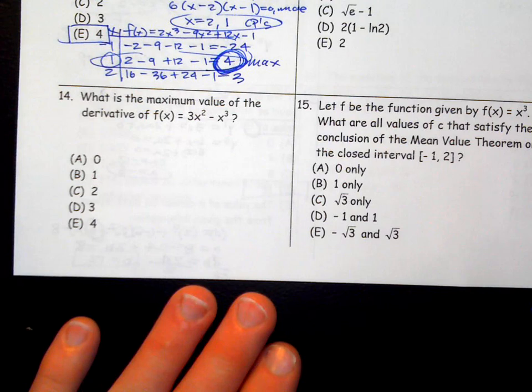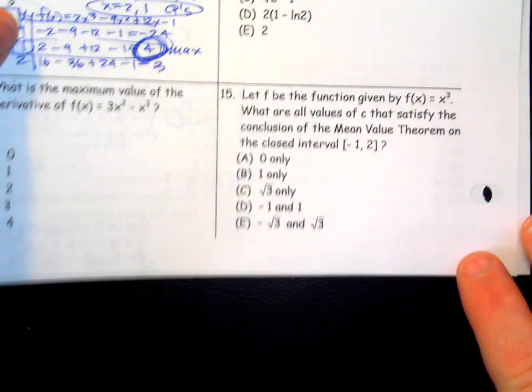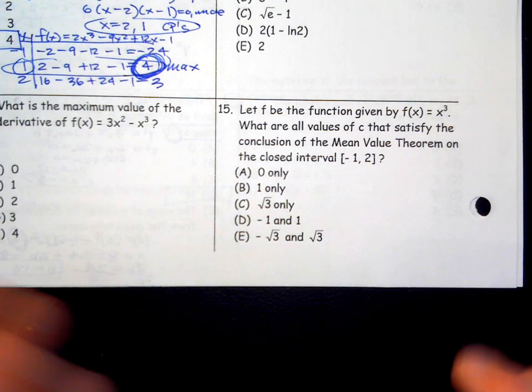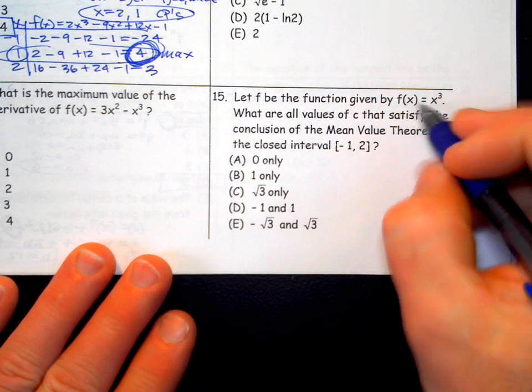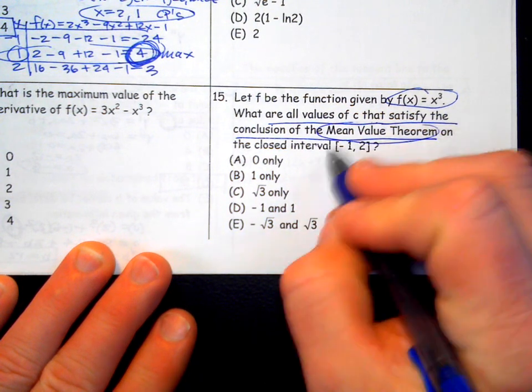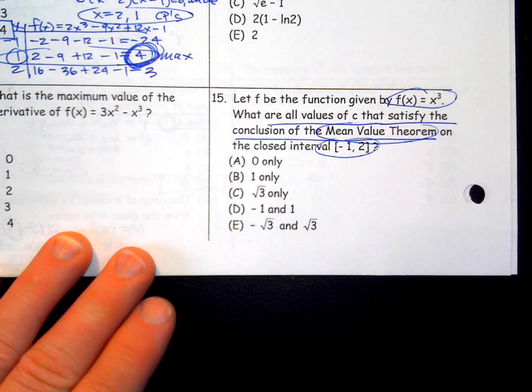Let's look at 15. And I don't know, go ahead and try it first, I guess. So just pause the video for a second and try number 15. Okay, so it says let the function be given, find all the values of c that satisfy the conclusion of the mean value theorem on the closed interval. So the conclusion is that the c value is the place where the actual value equals the average value.